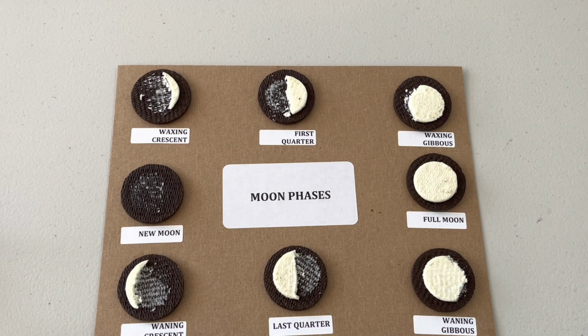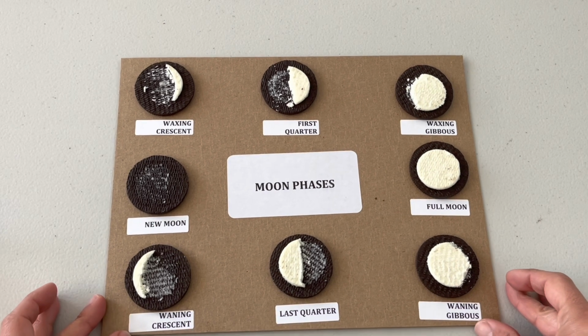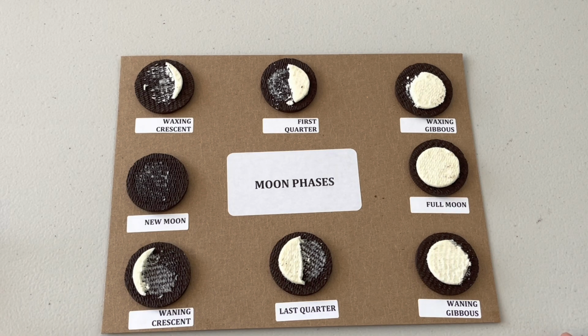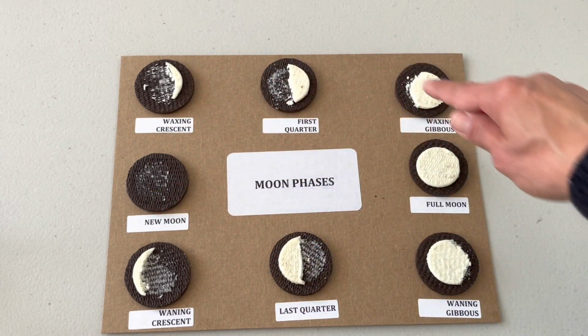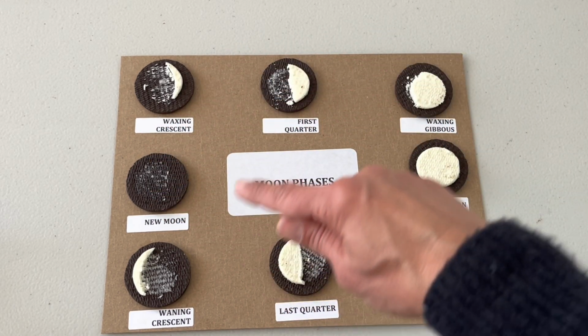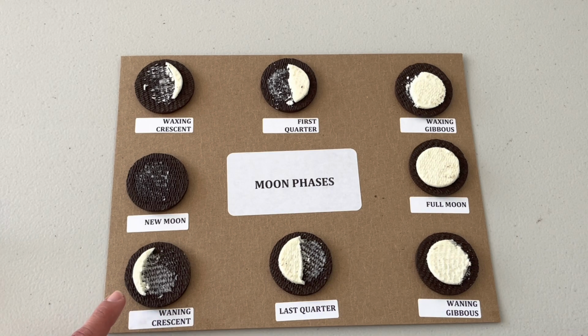Now here is my final product. I'm going to let it dry, but you can see that I have labeled all of my different phases. And I can see if I go around, I can identify any of the phases by just looking at it and looking at the label.